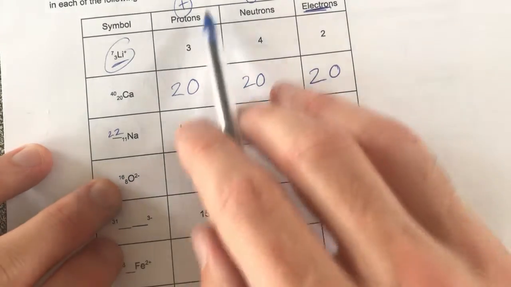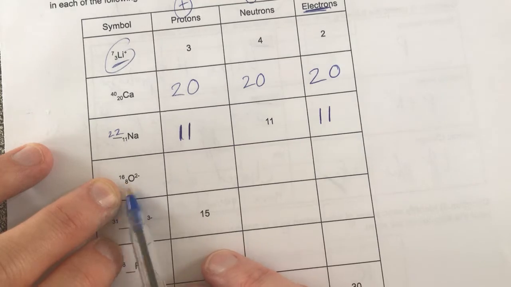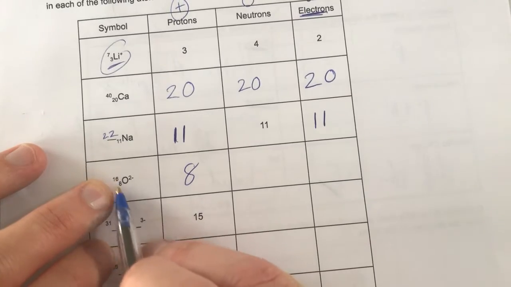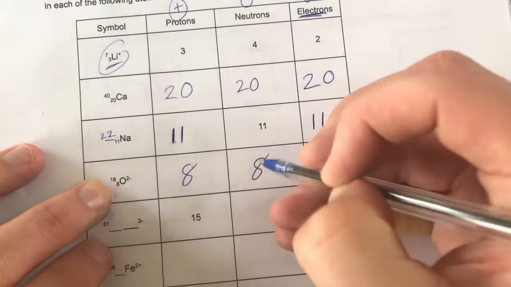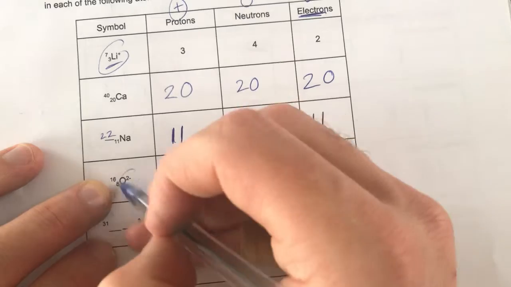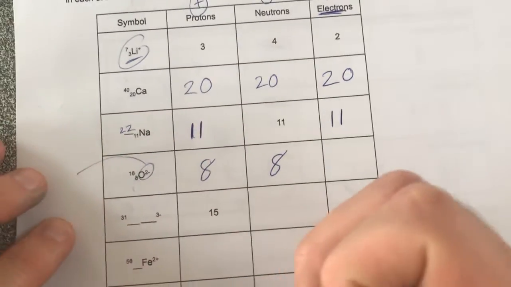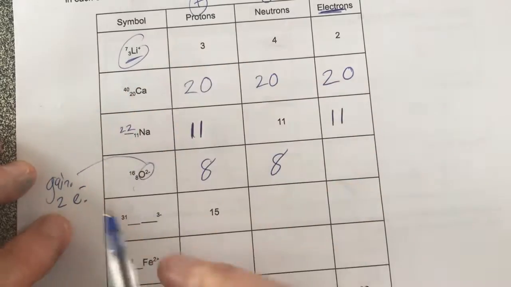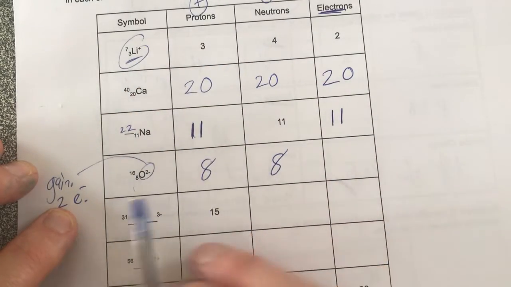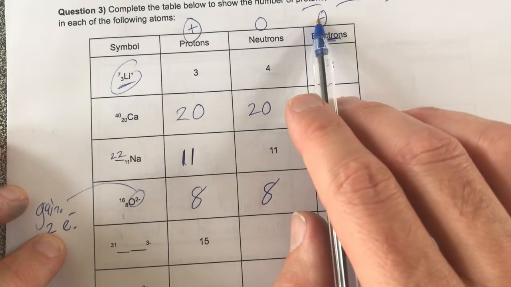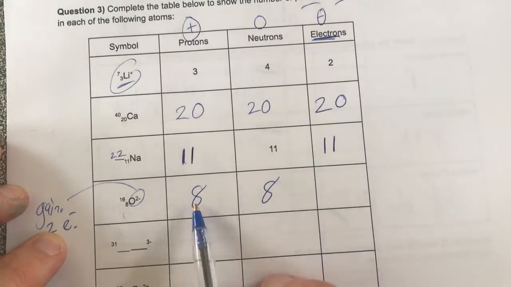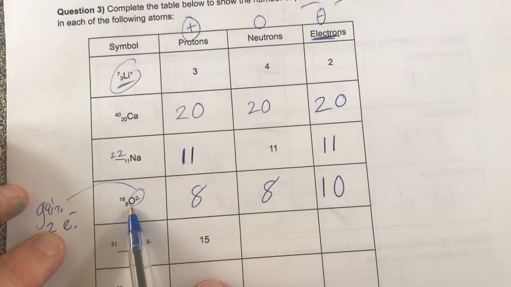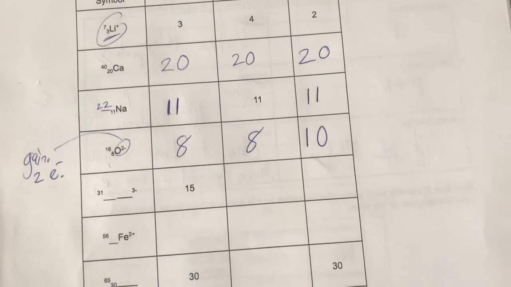Oxygen here, its protons are 8. So the 8 is our protons because that's its atomic number. The difference between these two numbers make our neutrons, which is 8, and then we need to think about our charge. Our charge here is -2. What that means is it must have gained 2 electrons. It must have 2 more electrons than it does protons, because remember, electrons are negative, so therefore we have to have 2 extra ones here, so therefore it must have 10 electrons altogether. And because it's an ion. All right, let's look at the next one.